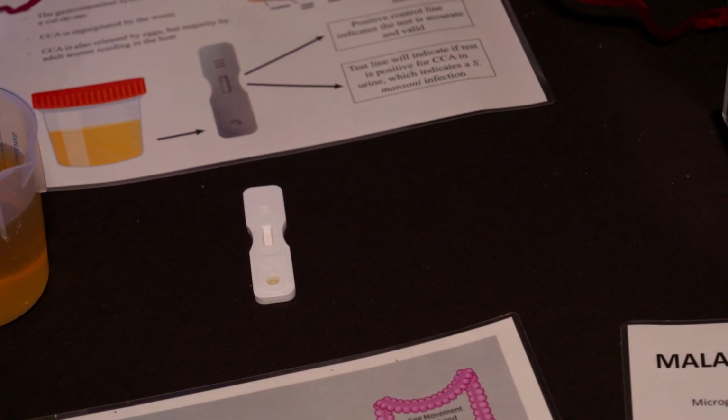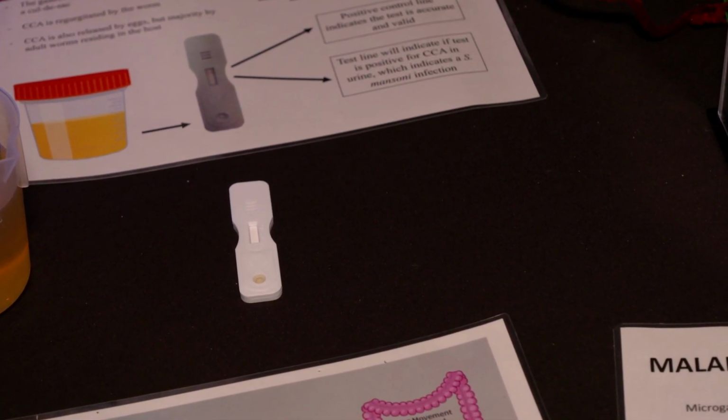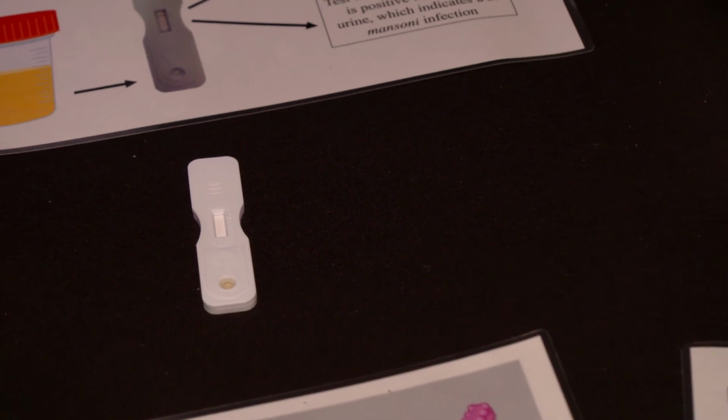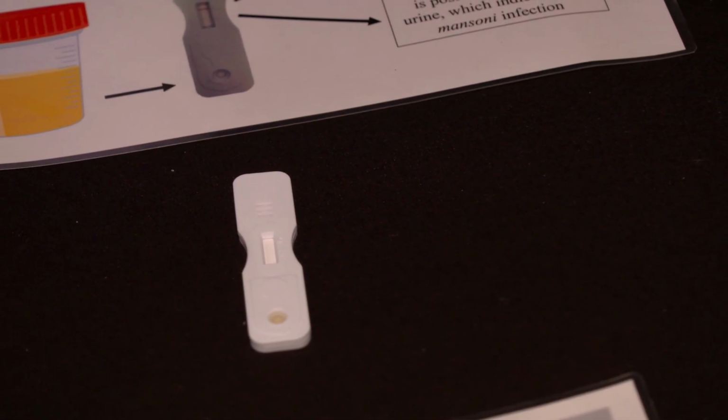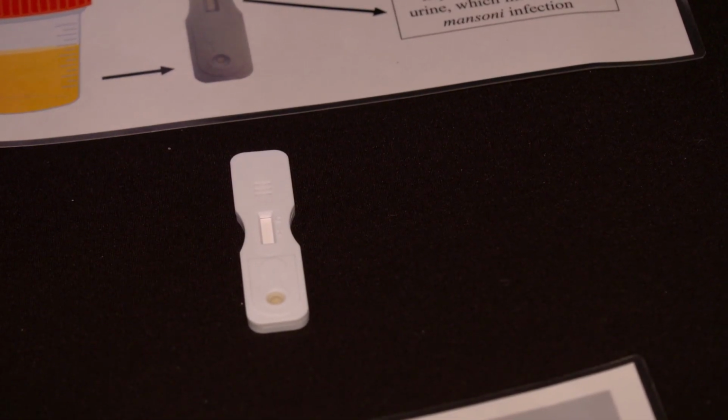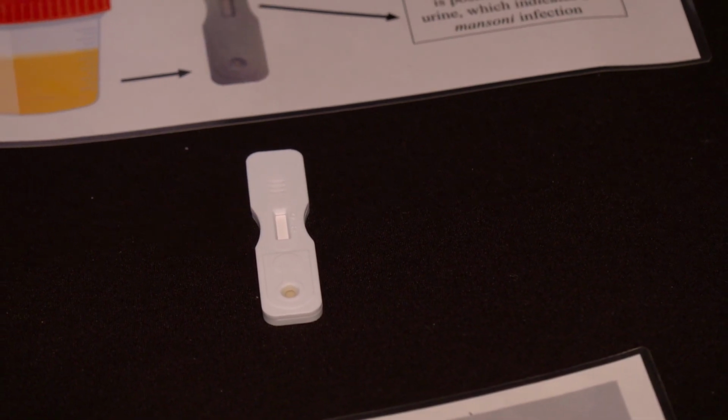And we wait. How long does it take? It takes a couple of minutes usually, and what we test here is an antigen called CCA. So CCA stands for circulating cathodic antigen, and it's actually released by the eggs and also from the worm. So if a person is infected, you will have a large amount of this CCA potentially in your urine. So we can see whether the person is infected.